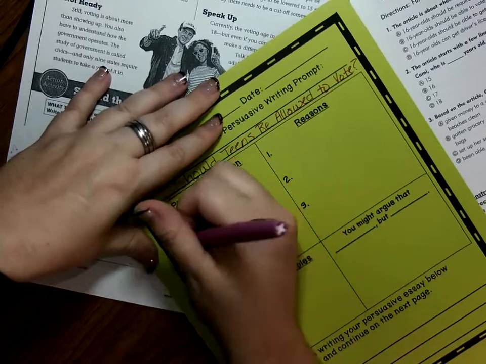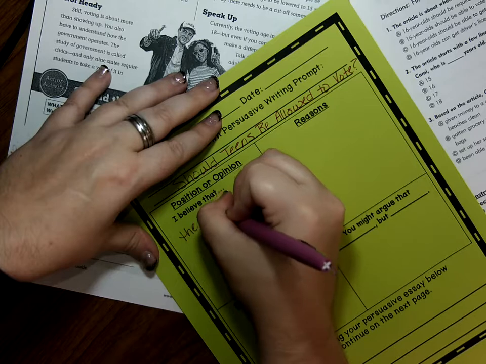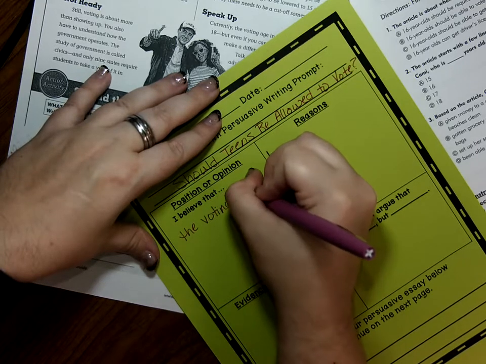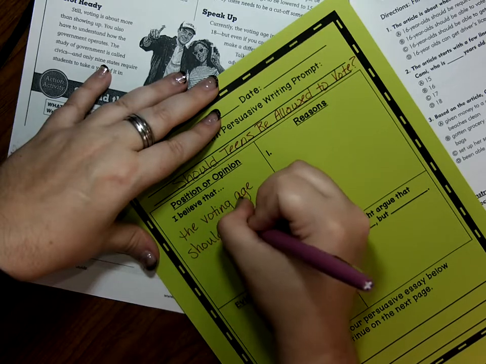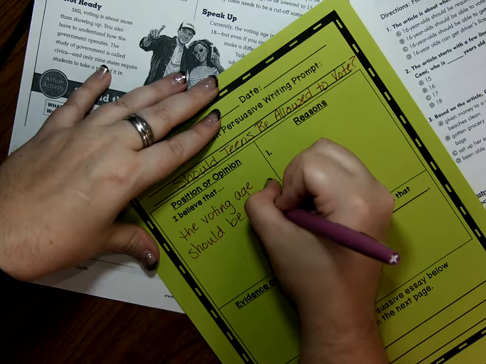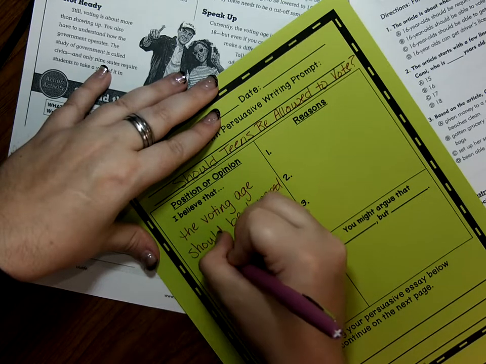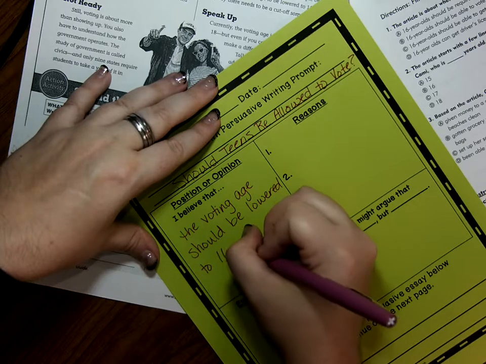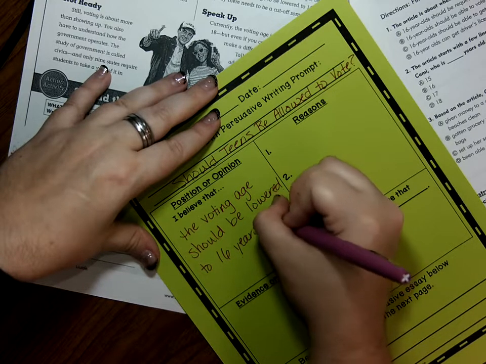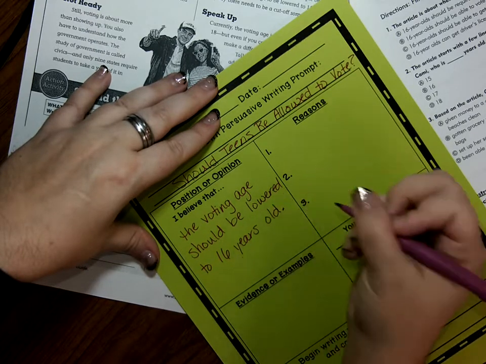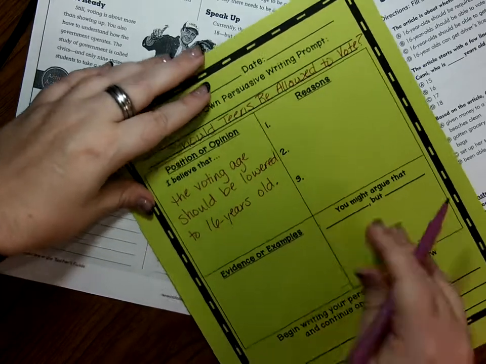I believe that the voting age should be lowered to 16 years old, or something like that. Okay, and sometimes that's hyphenated. All right.